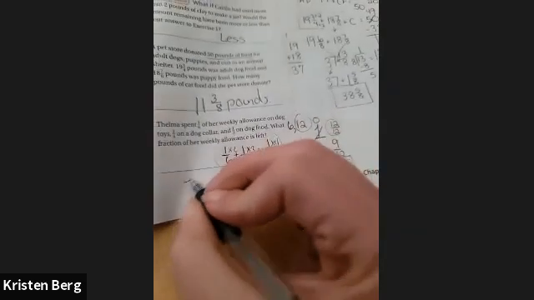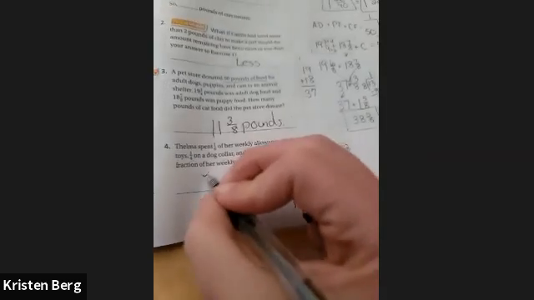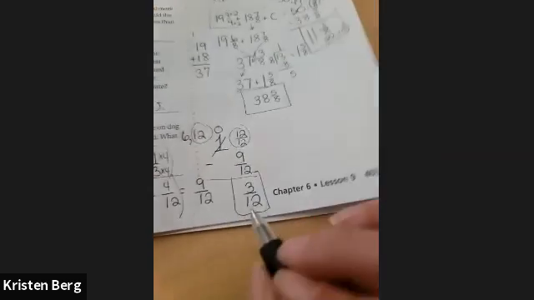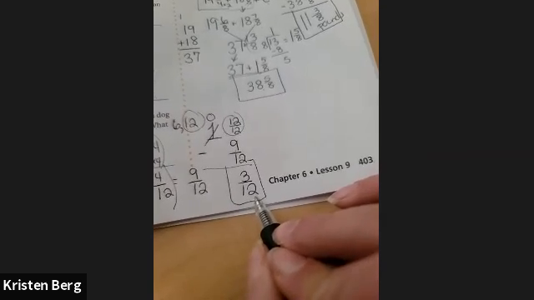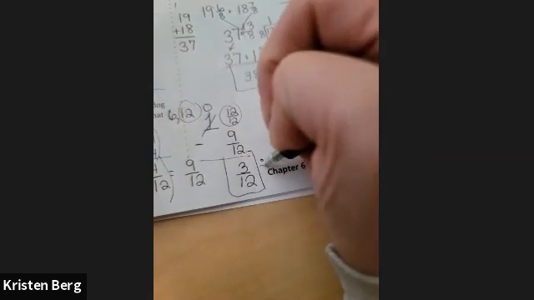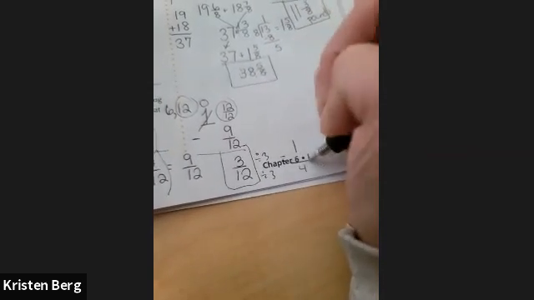So you could have said 1 whole minus everything that she has spent, which came out to be 9/12. So when you subtracted it, it would have been 3/12. Now, can it be reduced? Yes. 3 can go into both top and bottom. So that would be 1/4 is also another way of saying that.